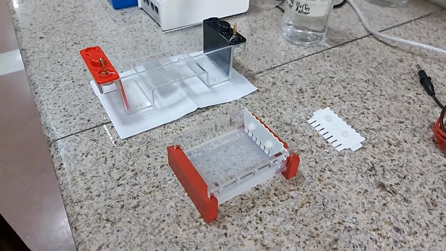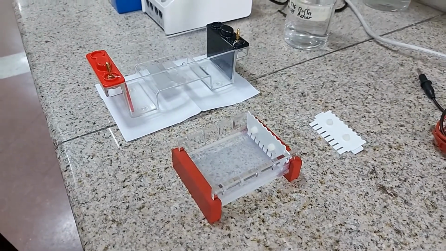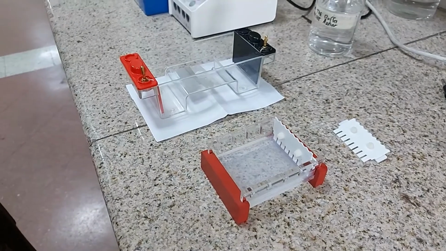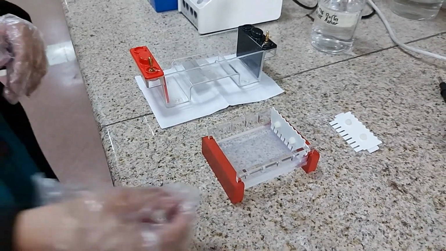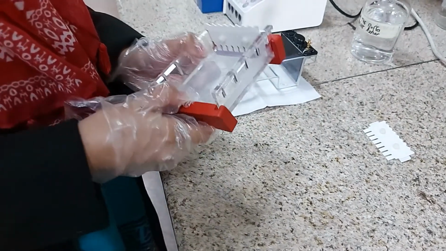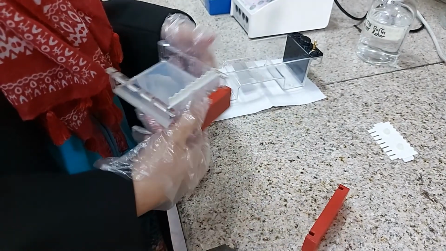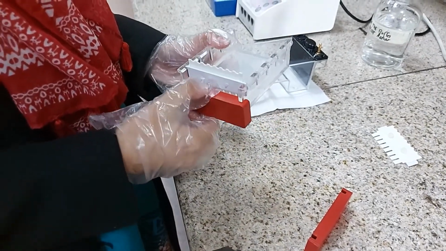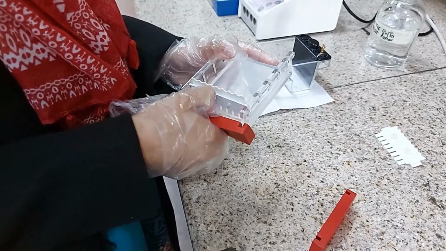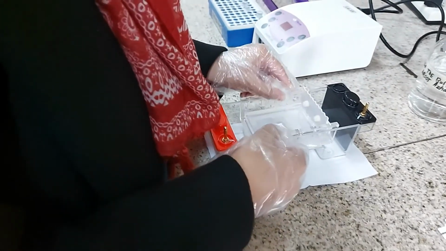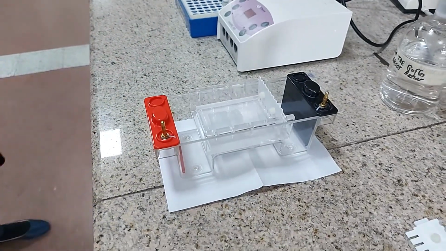The 30 minutes time for restriction digestion is over, and we have taken out the tubes from the incubator. Now Aruj will be putting this gel in the gel chamber, where she will also put the buffer on the top, and then I will show you later how she deals with the digested samples before loading into the wells. So you are quite familiar by now with all this process of agarose gel electrophoresis.